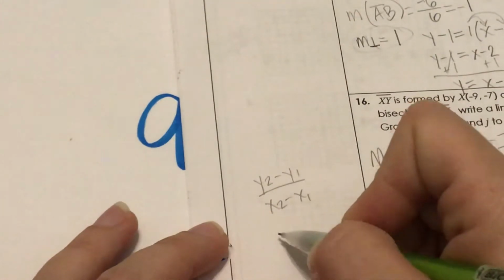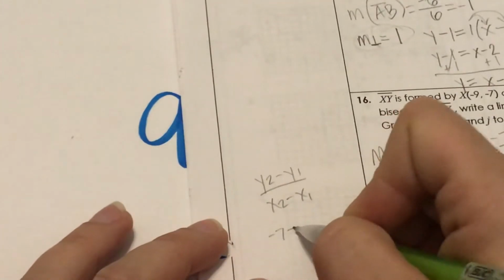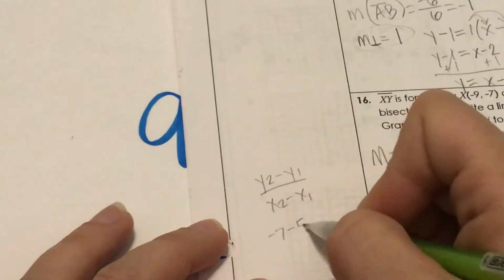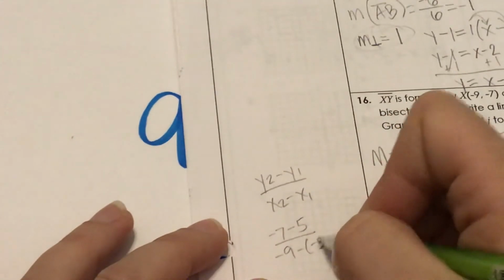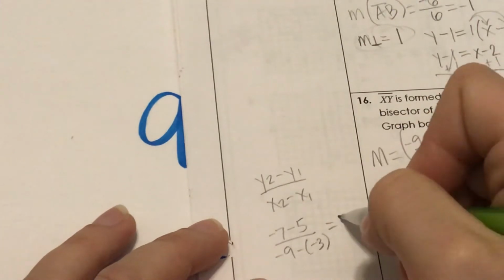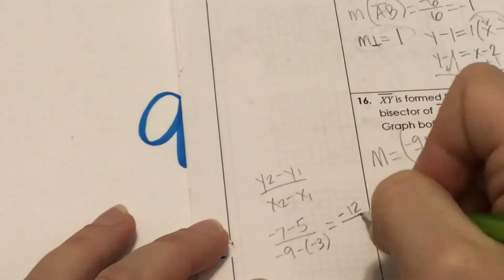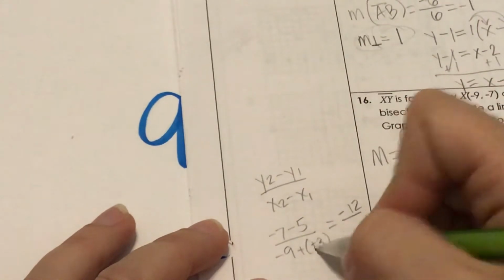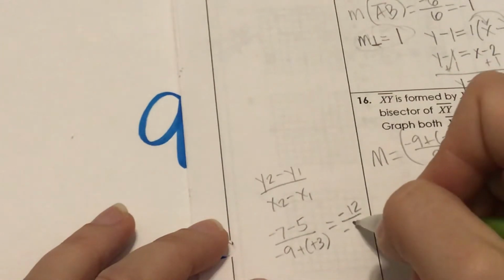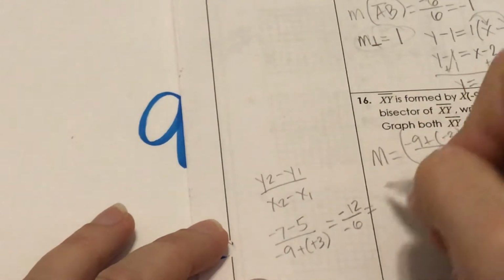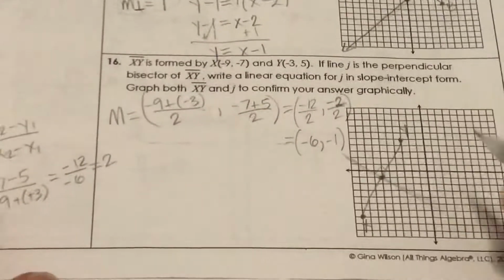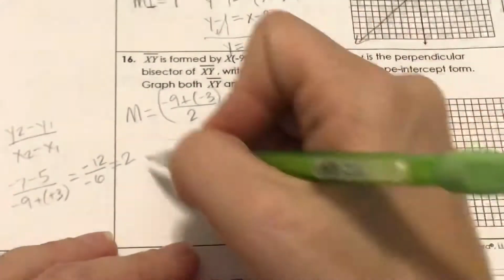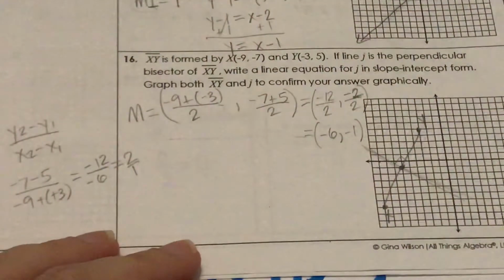So y2, I'm going to use -7 minus 5 over -9 minus -3. So this is -12 over, that turns to plus, -6. So this is a slope of 2. This segment has a slope of 2 or 2 over 1.